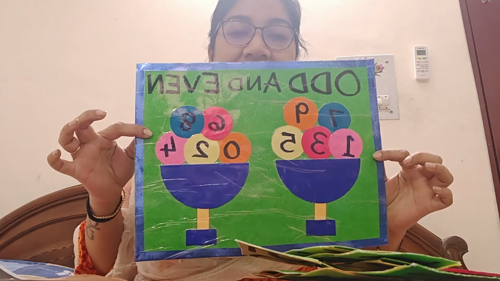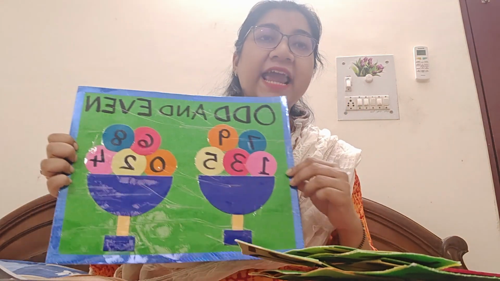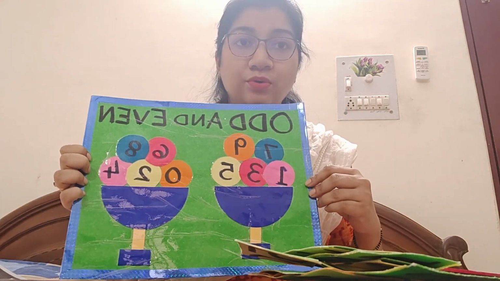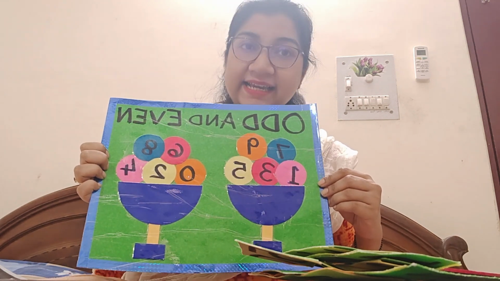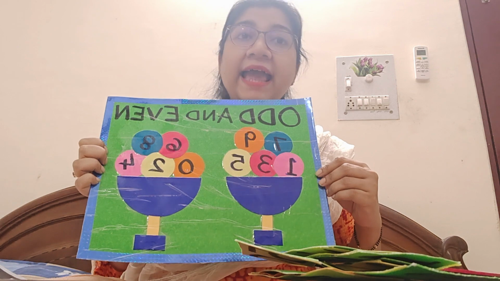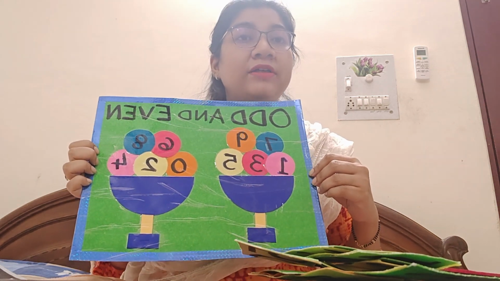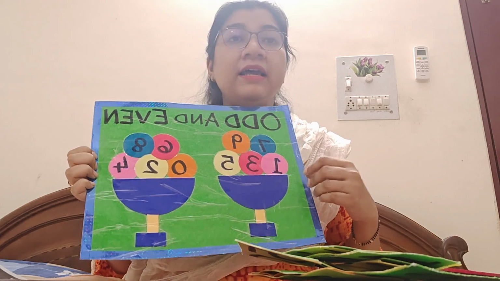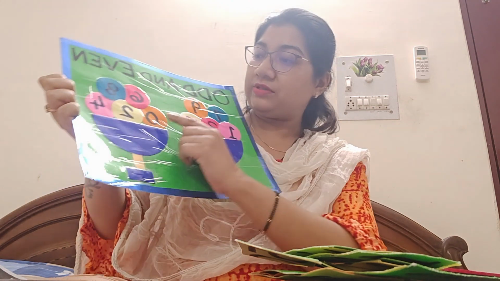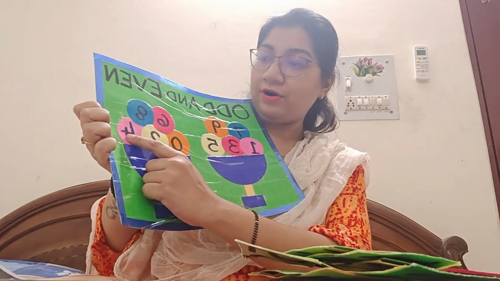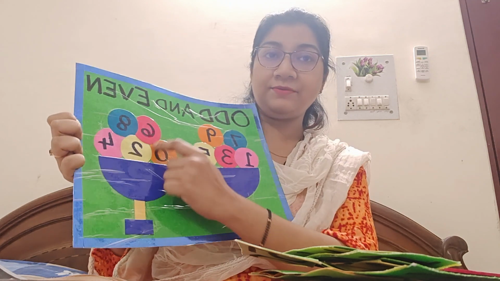Next, another is odd and even numbers. So the numbers which end with the table of 2, like 2, 4, 6, 8 and 10. So 10 is not a single digit number. So we will always consider the number which is in the ones house. So 0, 2, 4, 6, 8 are all even numbers.